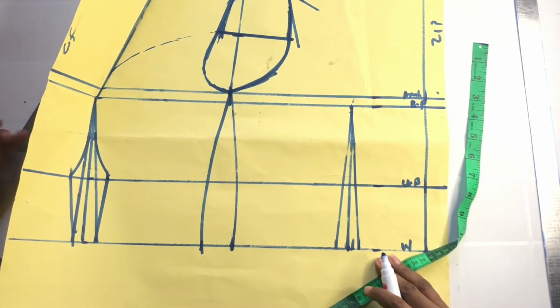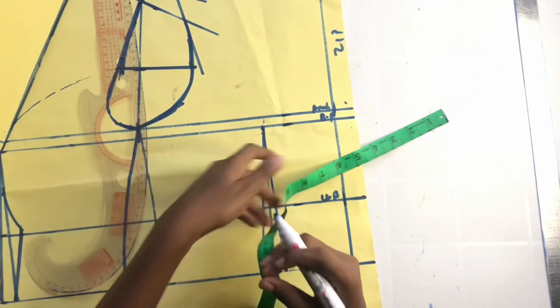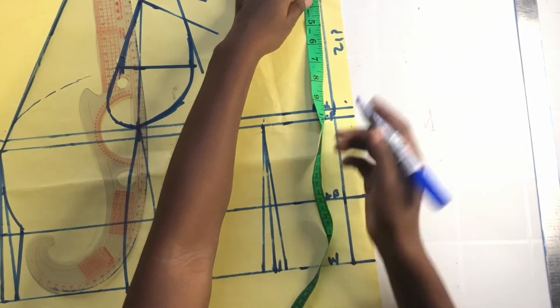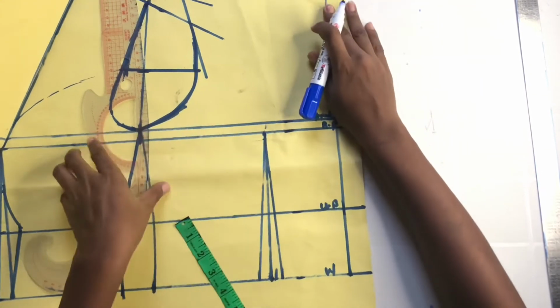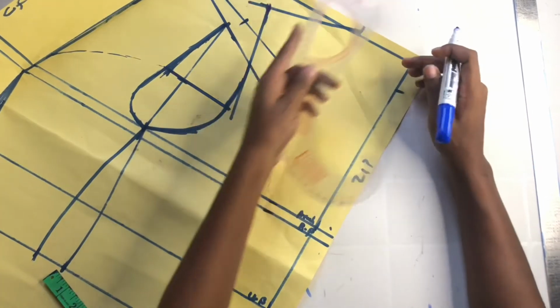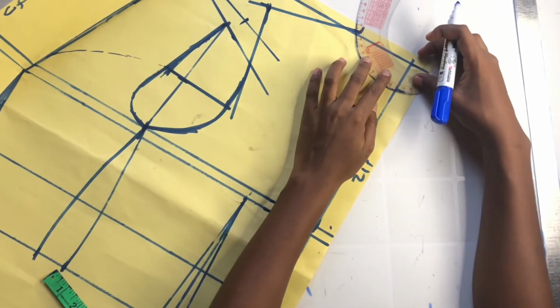So I'm going to put in my neck space for the back using 2.5 inches, just connecting it basically.